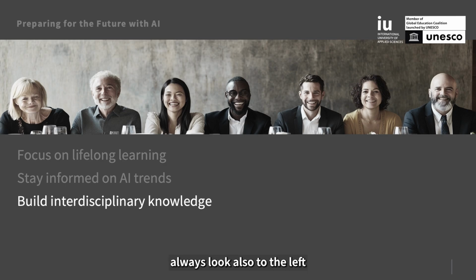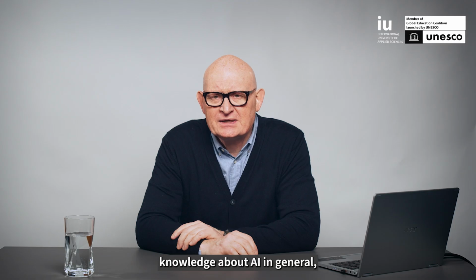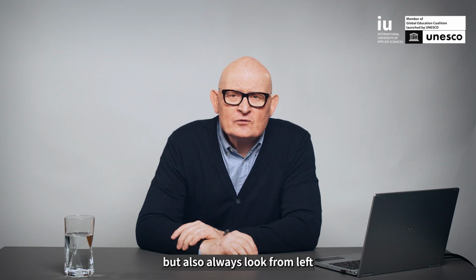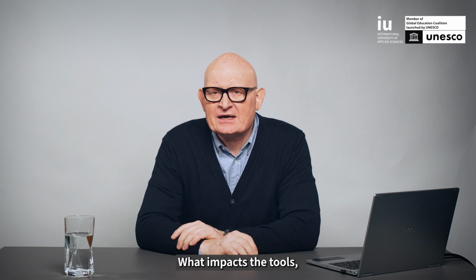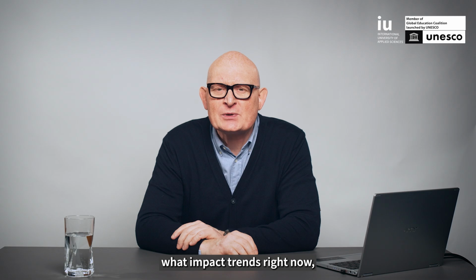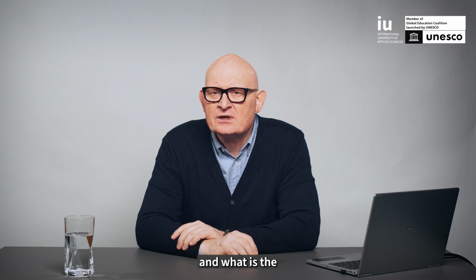We should always look to the left and the right to build interdisciplinary knowledge about AI in general, but also look at what impacts the tools, what impacts society, what impacts trends right now, and what the connection in between is.